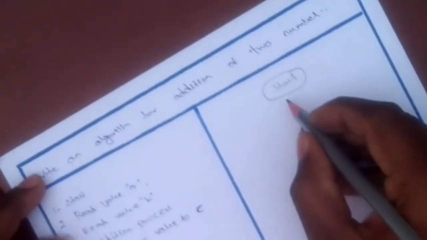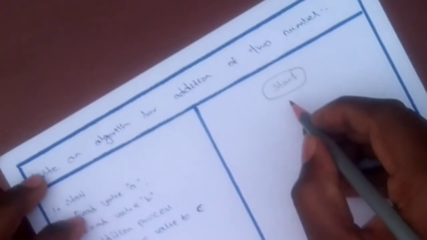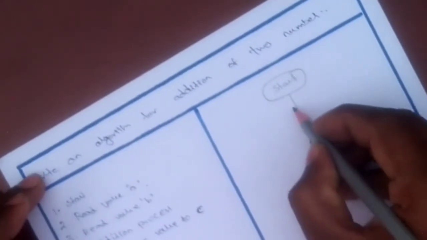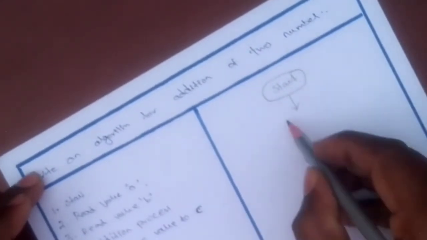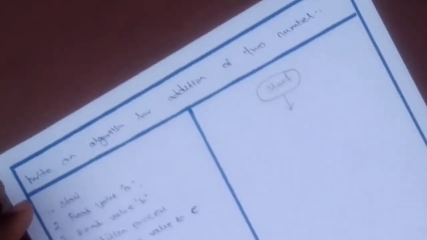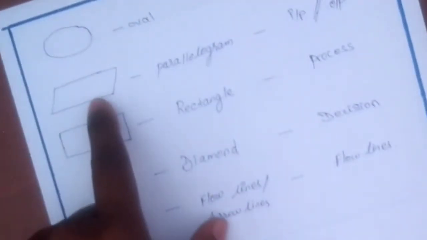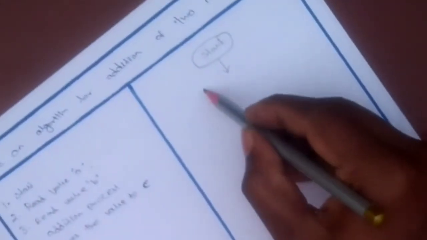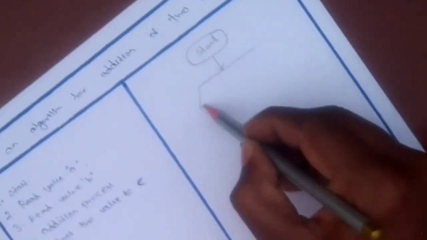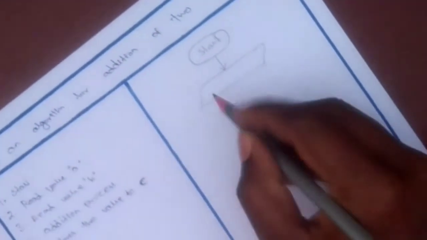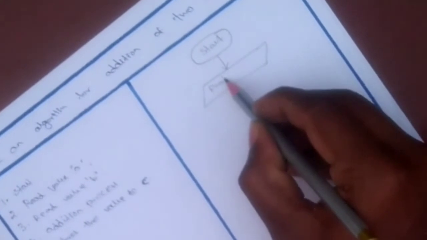Next step, read the A and B values, with a downward arrow. This is the input, so the parallelogram shape must be drawn, because you get the input from the user.